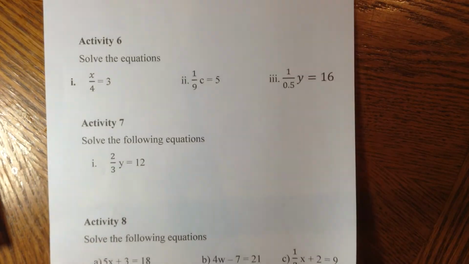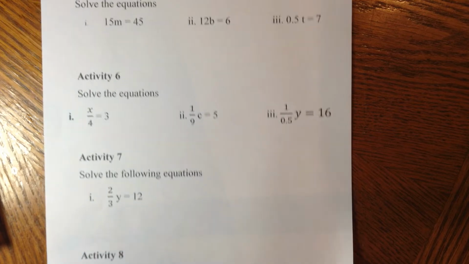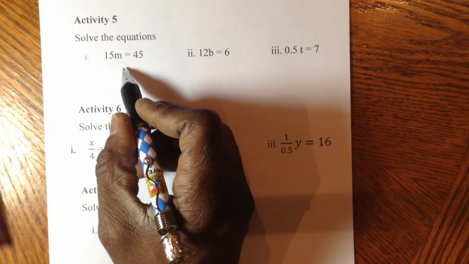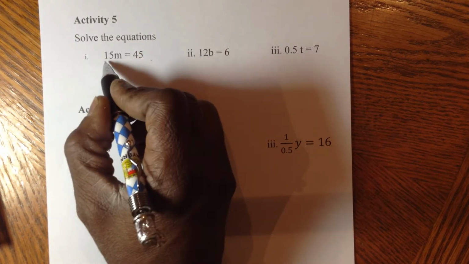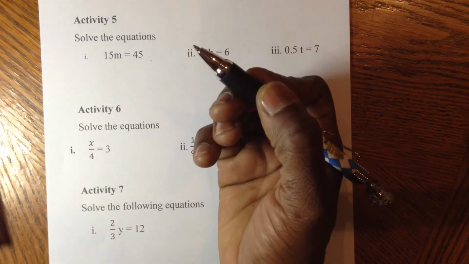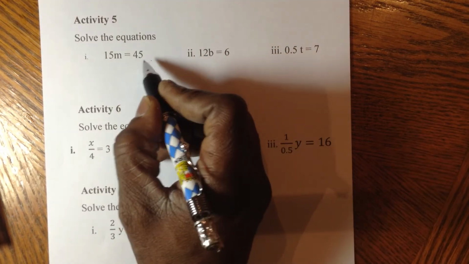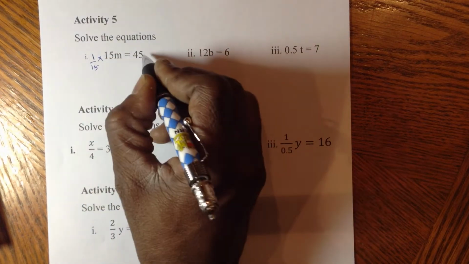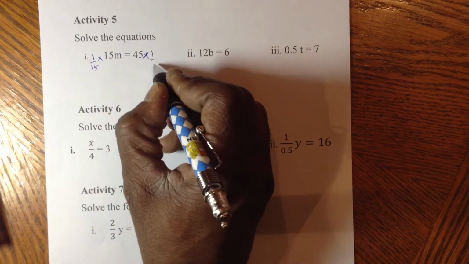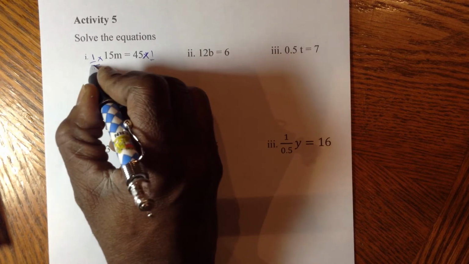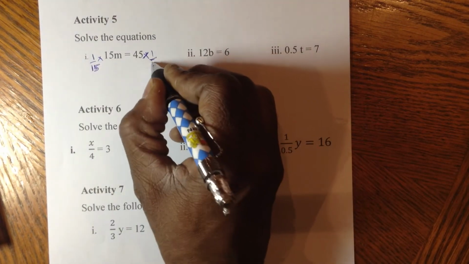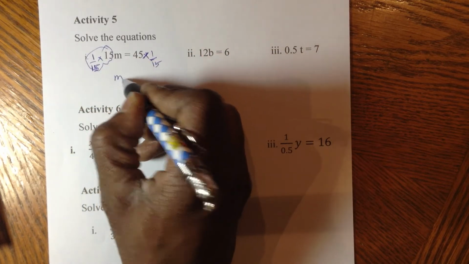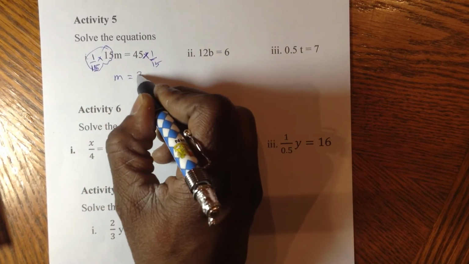Activity 5. 15m = 45. We know that if we multiply the number by its inverse or reciprocal, we get 1. So what we could do is we multiply here by 1/15 and multiply here by 1/15. This turns to 1. Therefore we have m = 45/15, which is 3.